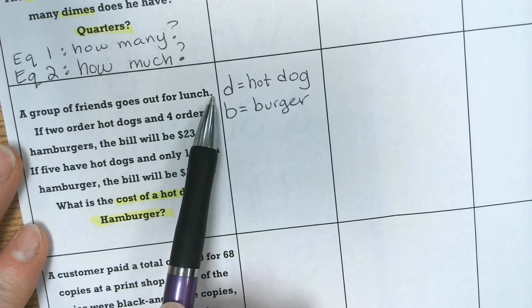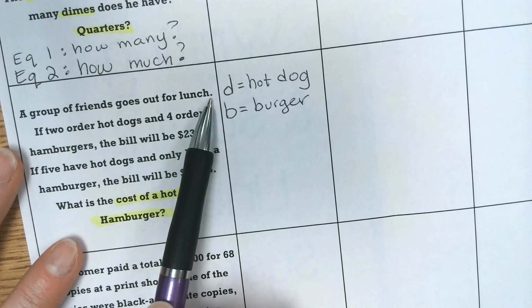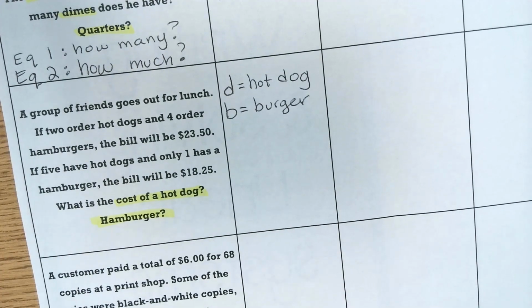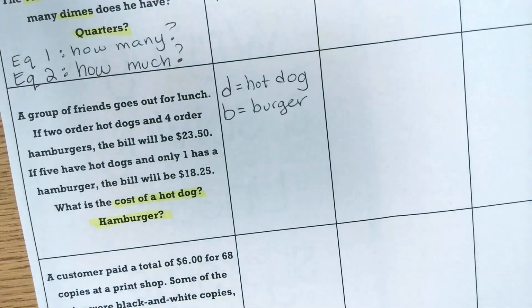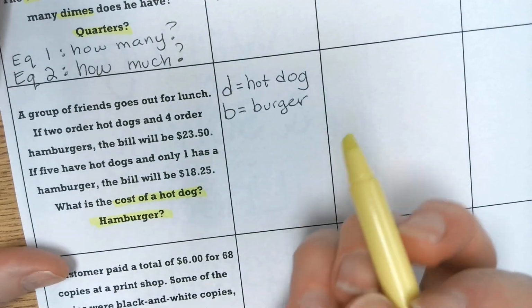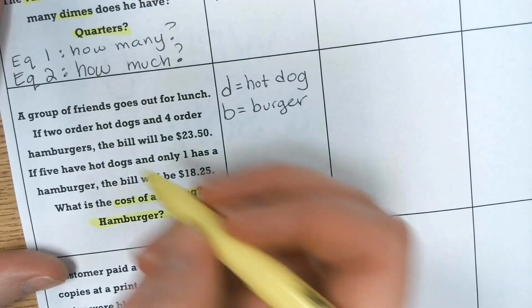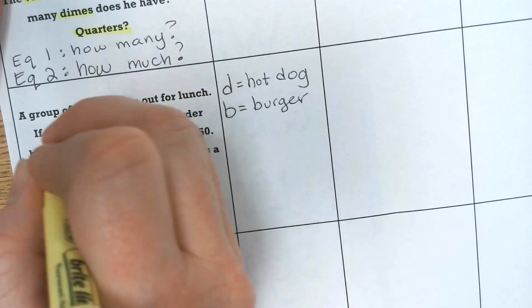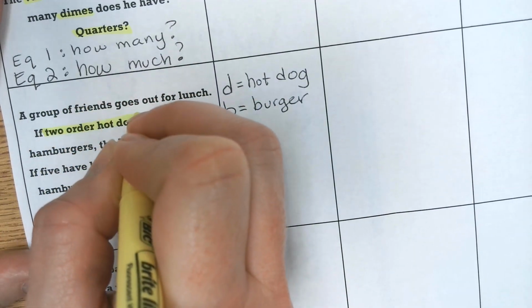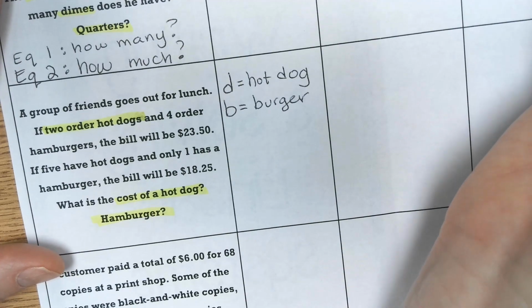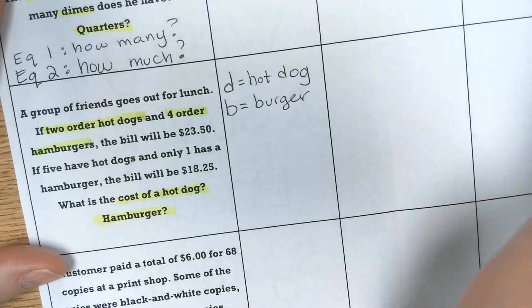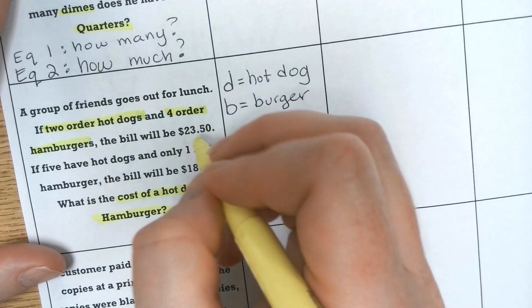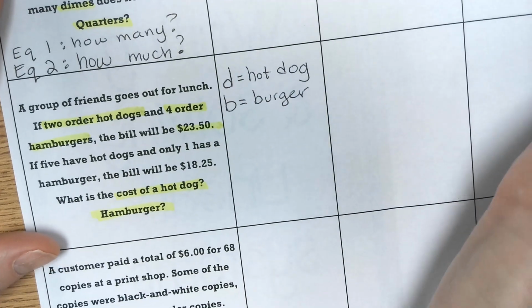A group of friends goes out for lunch. Don't need to highlight anything there. If 2 order hot dogs and 4 order hamburgers, the bill is $23.50. So why don't we highlight the number with what they ordered. So 2 is hot dogs. 2 ordered hot dogs. 4 ordered burgers. And the bill was $23.50.